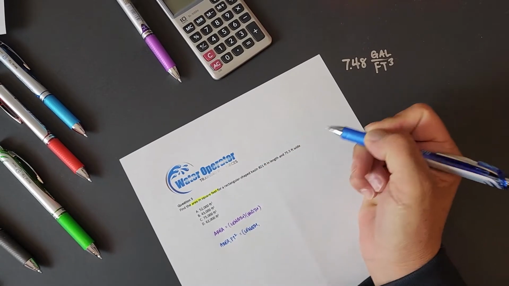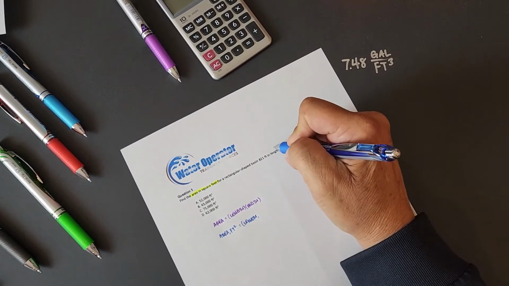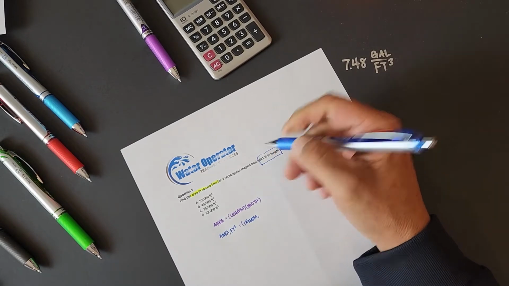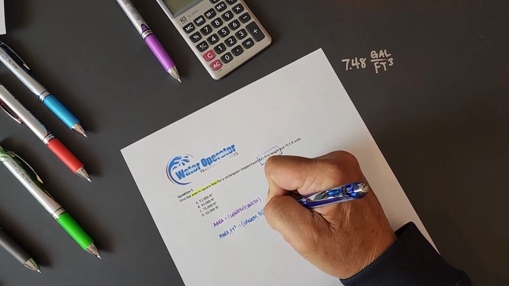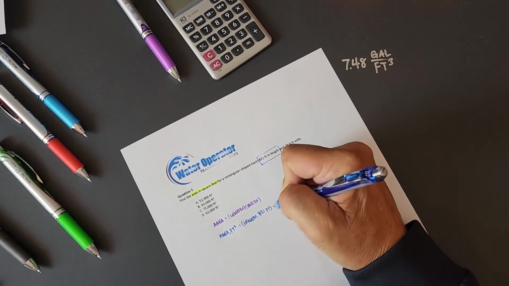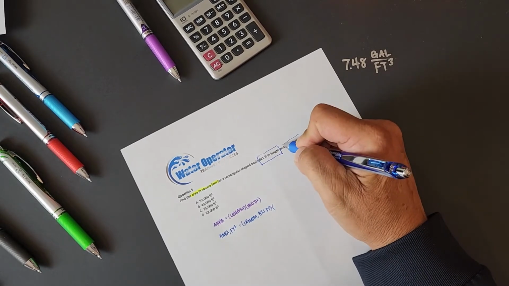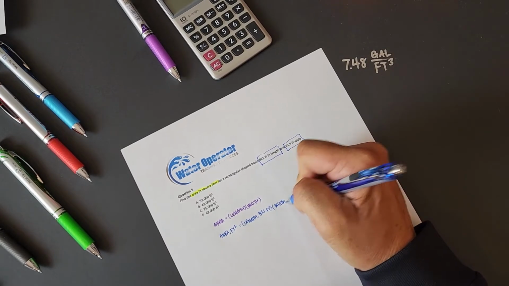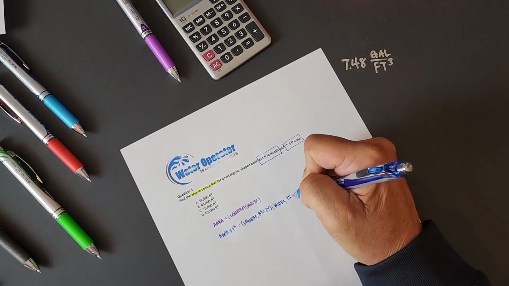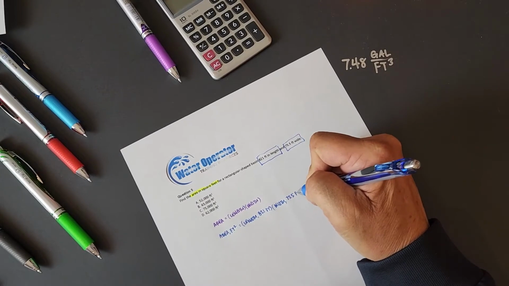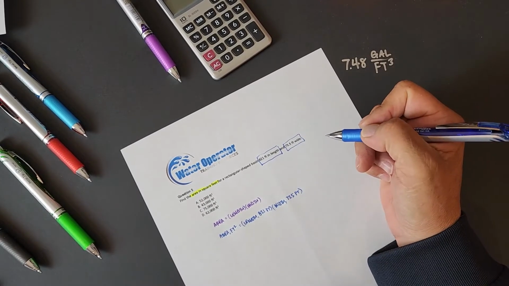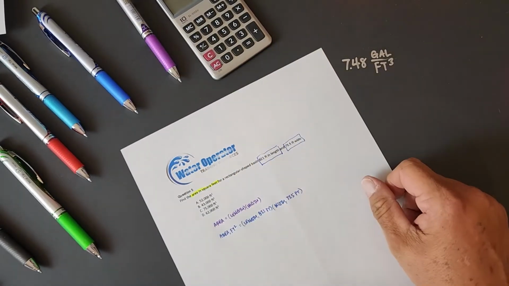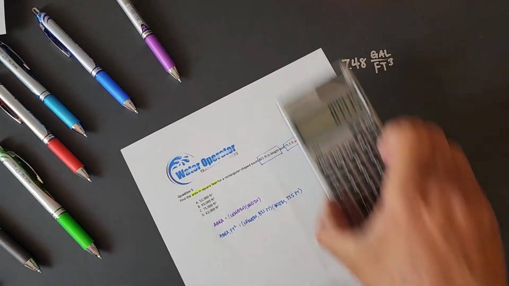the length. The length is 821 feet. The width is 75.5 feet. Let's do our calculations.